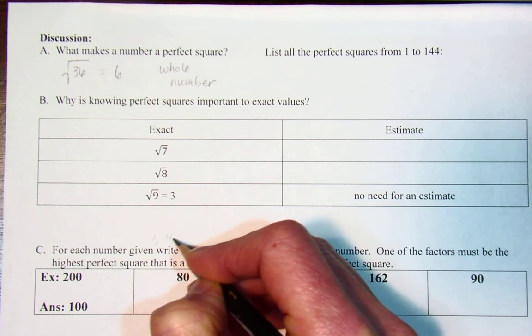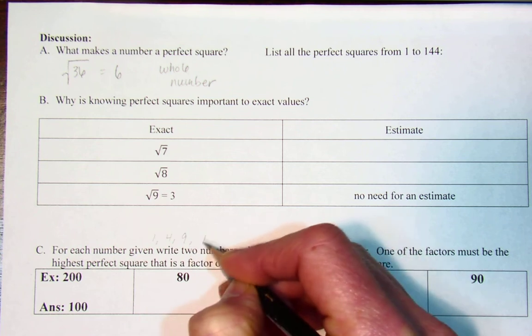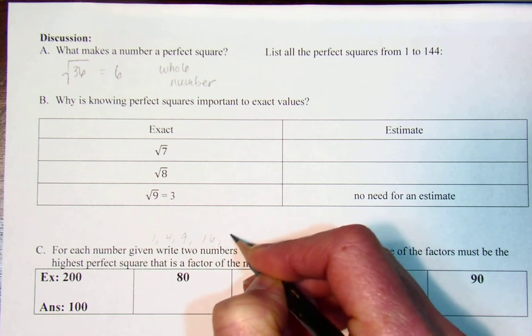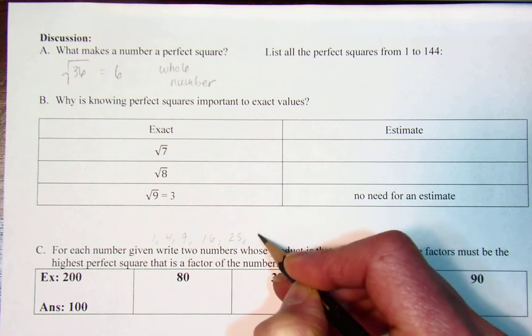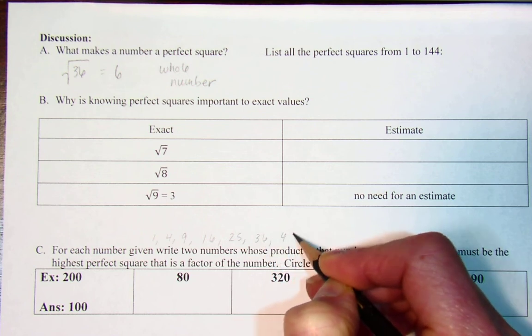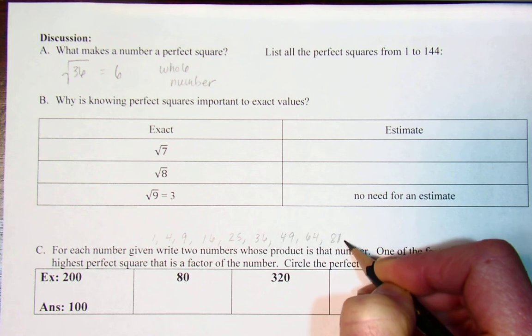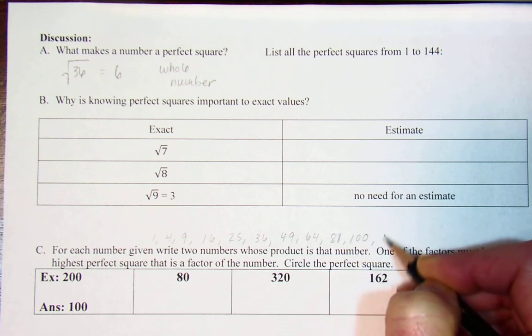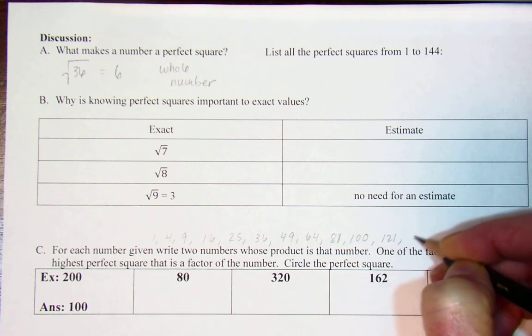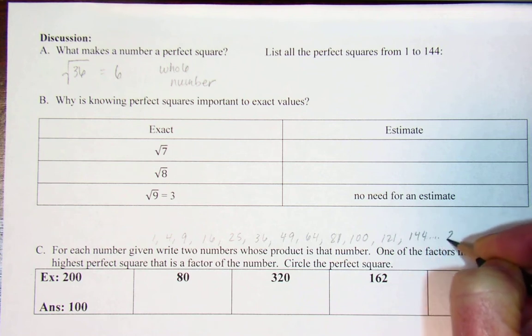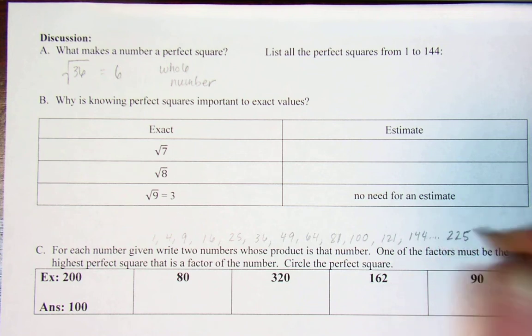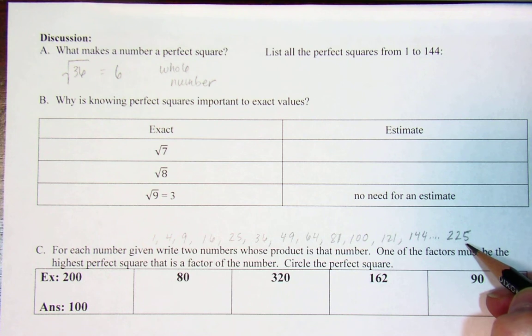I'm actually going to list it down here. 1, 4, 9, 16, 5 times 5 is 25, 6 times 6 is 36, 7 times 7, 8 times 8, 9 times 9, 10 times 10 is 100, 11 times 11 is 121, and 12 times 12 is 144. You might also want to get used to using 225, which is a perfect square, because that's a number that will be used a lot next year in geometry.